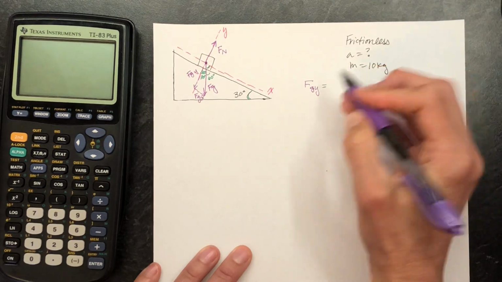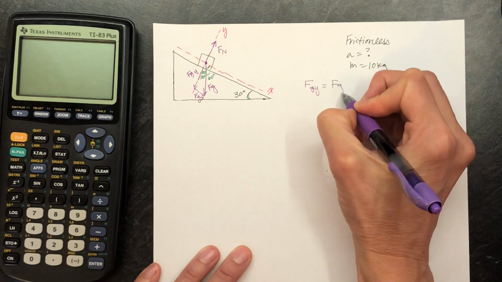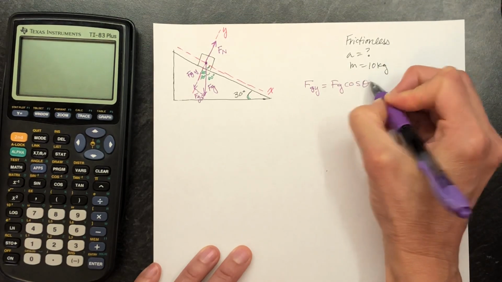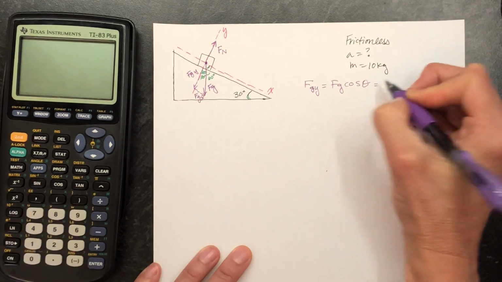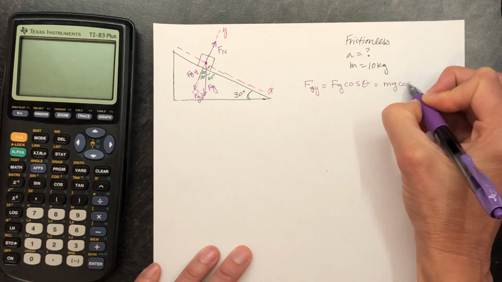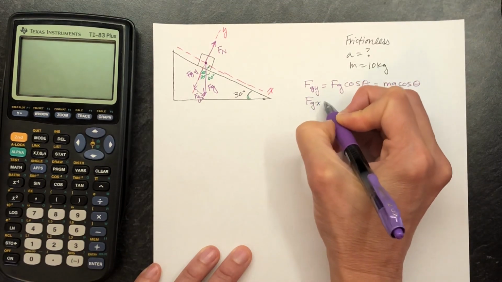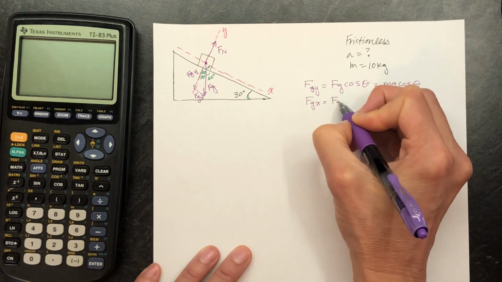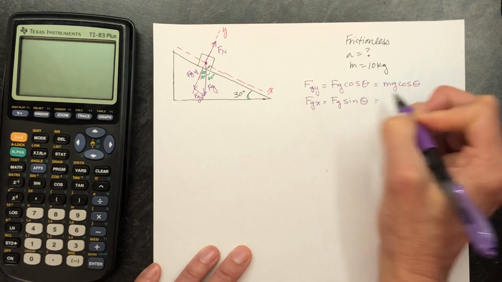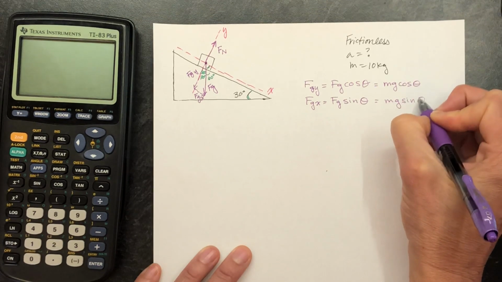The force of gravity in the y direction is going to be equal to the force of gravity times the cosine of theta. So I'm going to expand that a little bit: force of gravity is m times g, so F_G,y is mg cosine theta. Then we have force of gravity in the x direction, which is equal to force of gravity times the sine of theta. So that is mg sine theta.